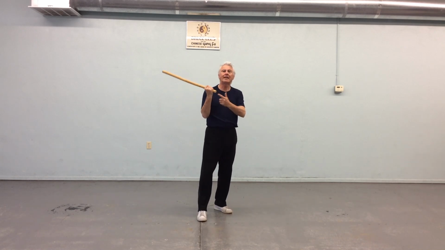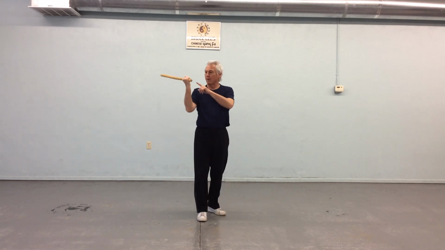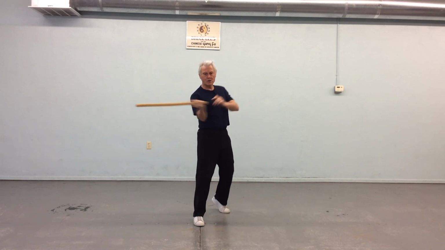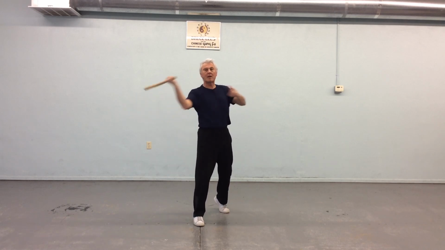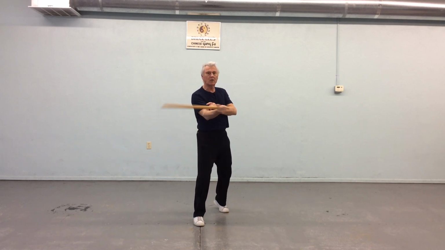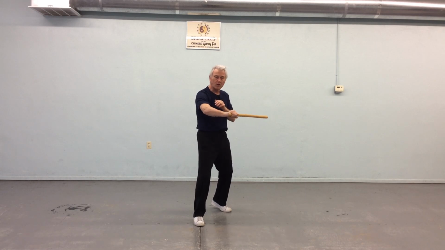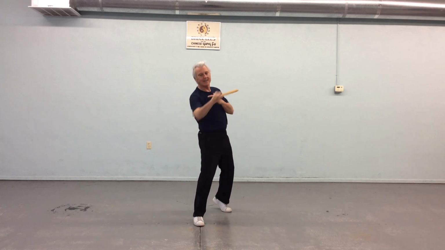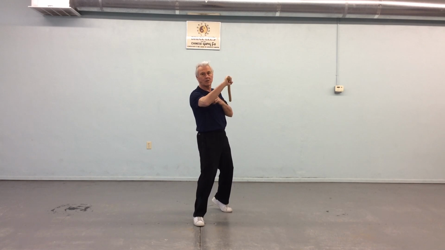Now, you also can hit with the punyo, or the butt portion of the stick, and you hit on the same lines. Diagonal down, horizontal. Now this might be at the body, but it also might be at the head. It's a horizontal shot. Coming diagonal up, the punyo hits this way, this direction.